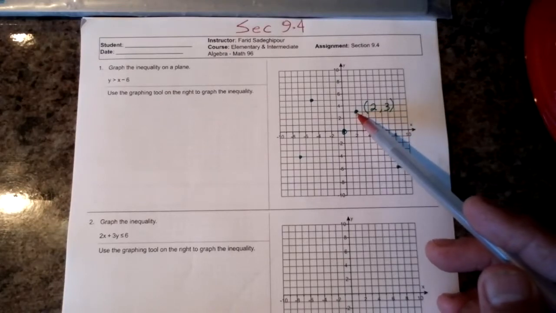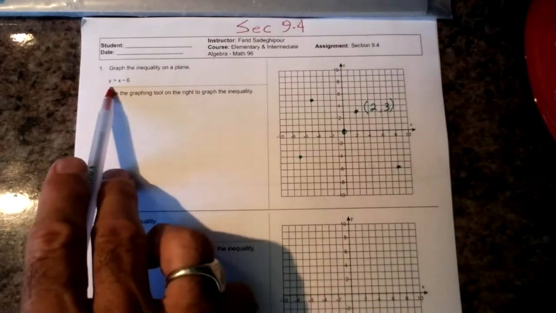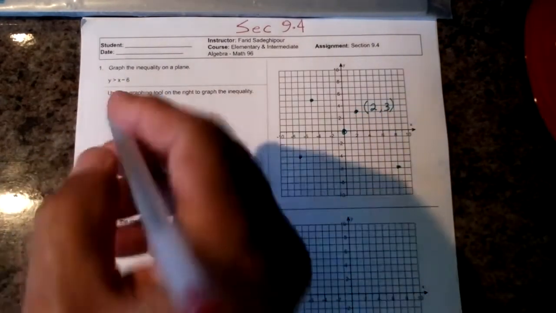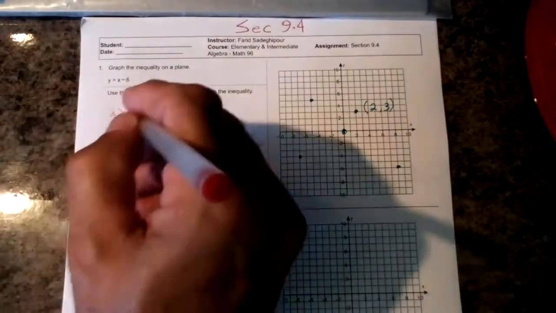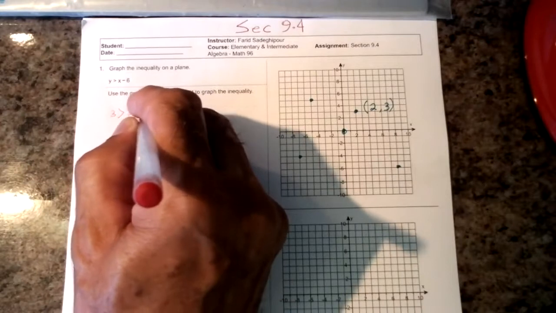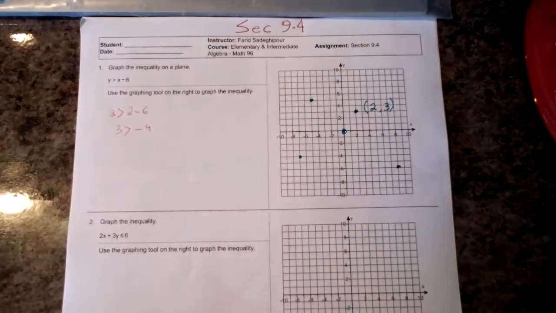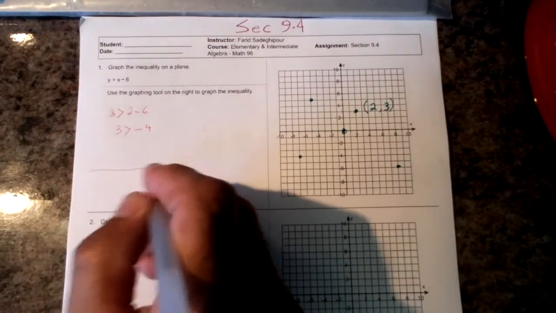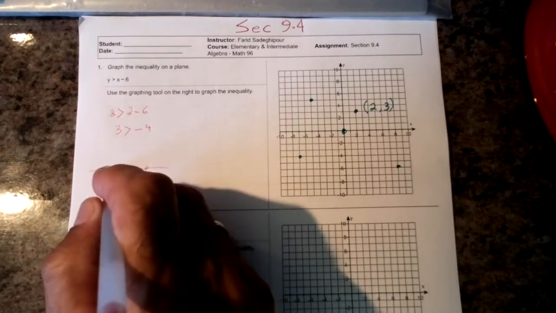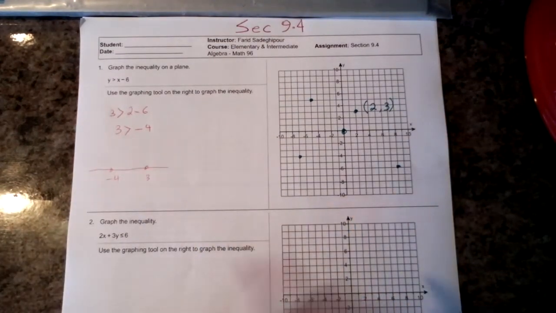The coordinates of this point are 2 and 3. X is 2 and y is 3. I'll put that here. Y is 3 and x is 2. So I see 3 is greater than minus 4. 3 is a positive number. On the number line, that's true. On the number line, 3 is here and negative 4 is there. So this is a true statement, so we place a check mark.